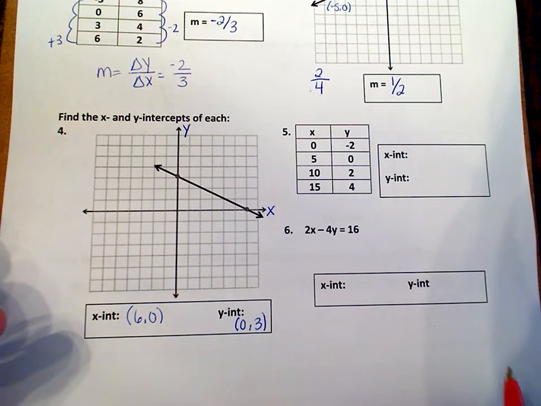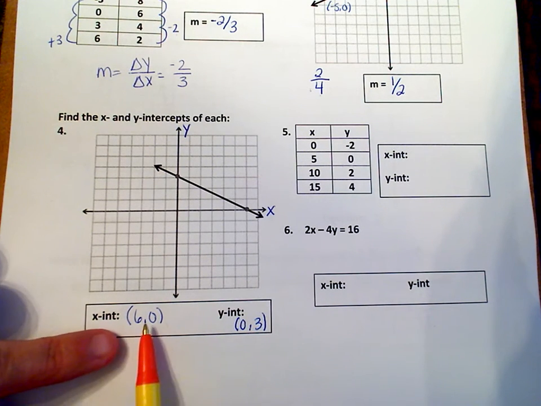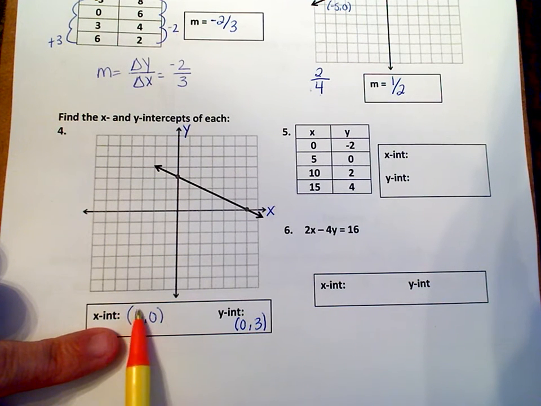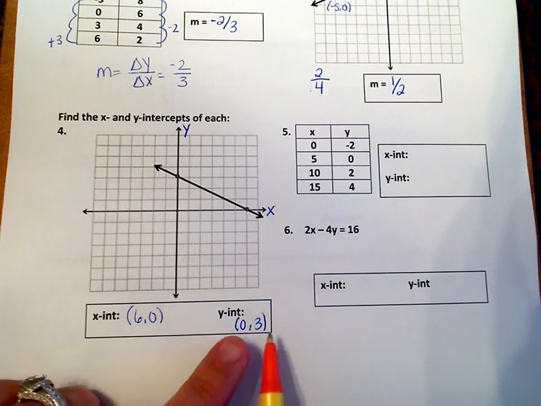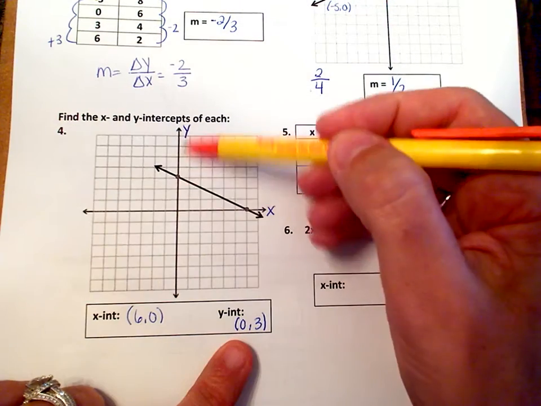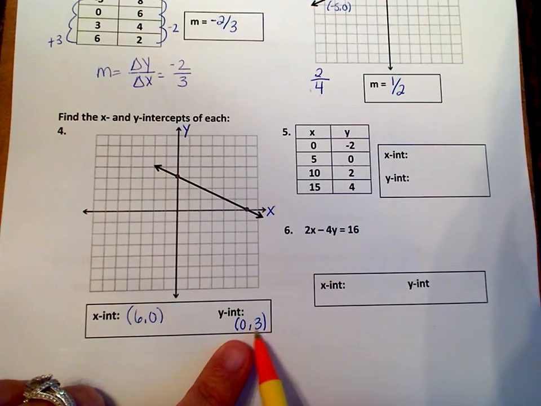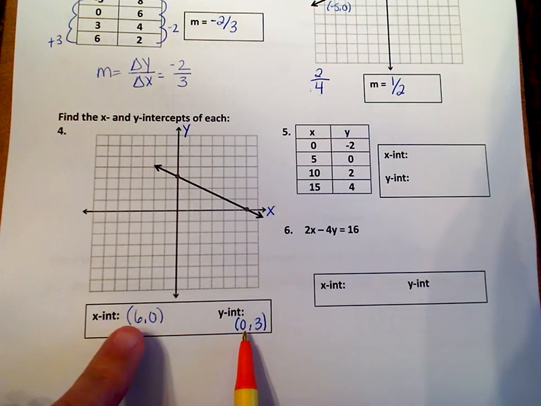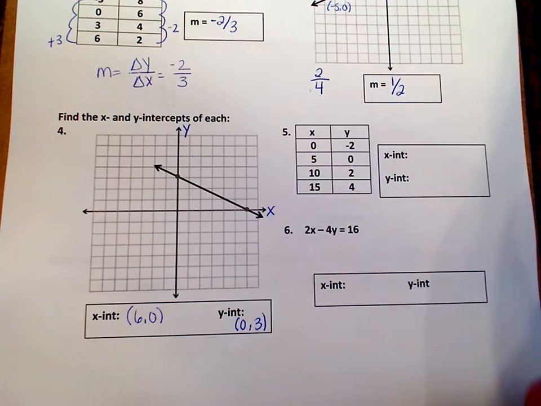Remember that the x-intercept, since it's on the x-axis, the value is going to be in the x spot, which means 0 will be in the y spot. For the y-intercept, the value, since it's on the y-axis, is going to be in the y spot, and 0 will be in the x spot. Now that information will help you when you get over here to this problem.